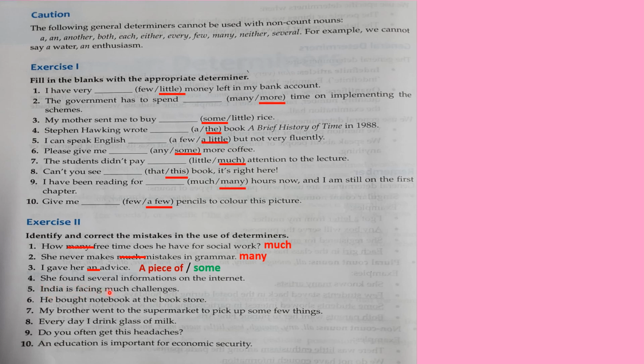Fourth one, she found several informations on the internet. It cannot be several information, it has to be a lot of information. No S for information. It is not countable, it is uncountable. We cannot put S here. Then fifth one, India is facing much challenges. Same error, much is an error, many is the answer.